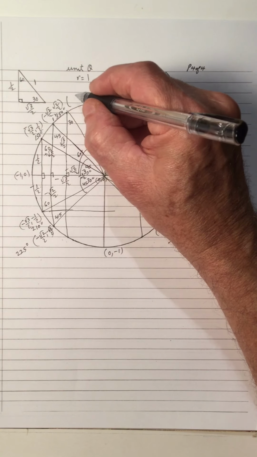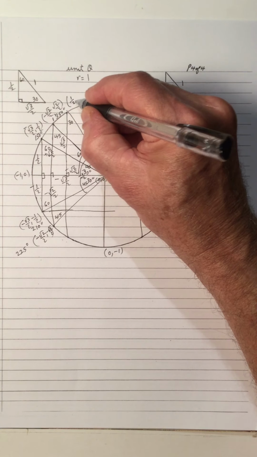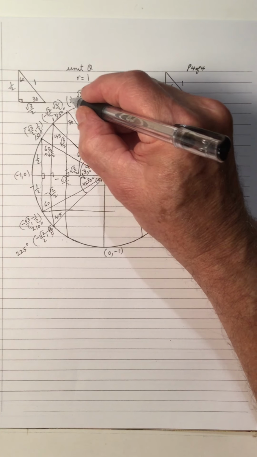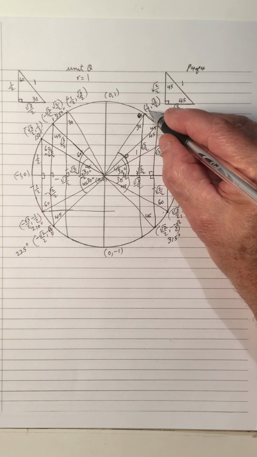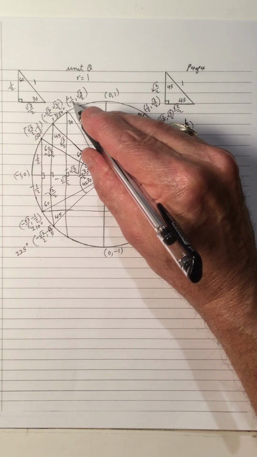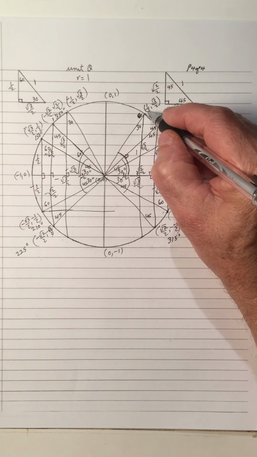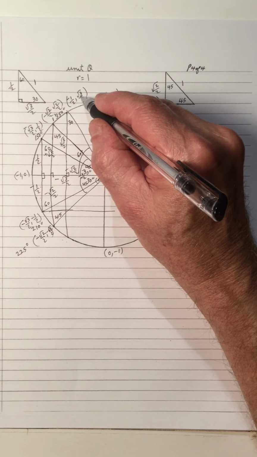So the coordinates of this point is x is negative 1/2, y is root 3 over 2, and the x is negative and the y is positive. Again, notice 1/2, 1/2, root 3 over 2, root 3 over 2, but in the first quadrant x and y are positive. In this second quadrant x is negative and y is positive.